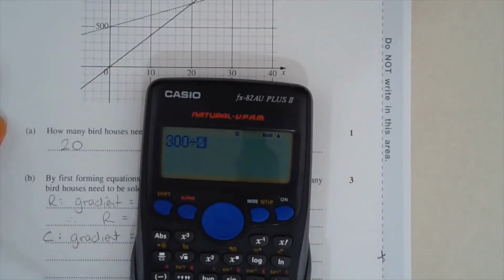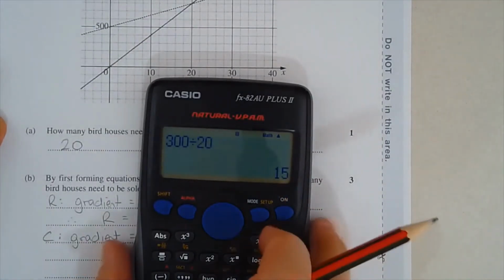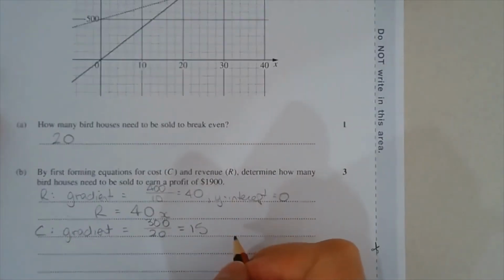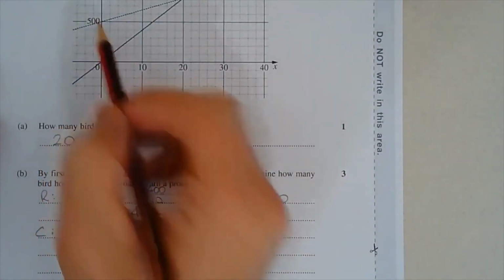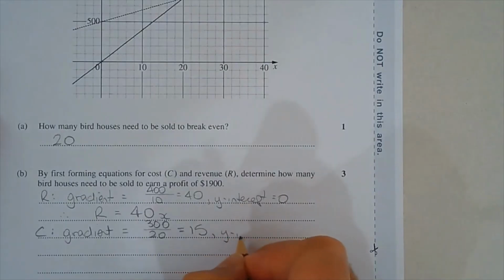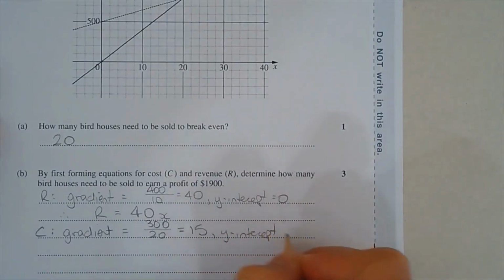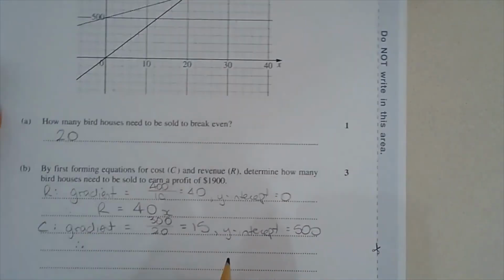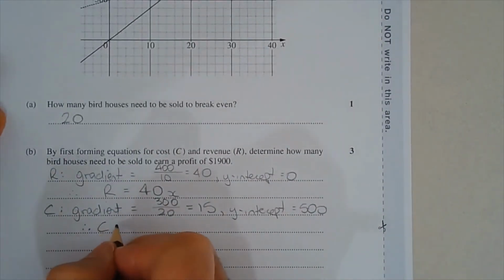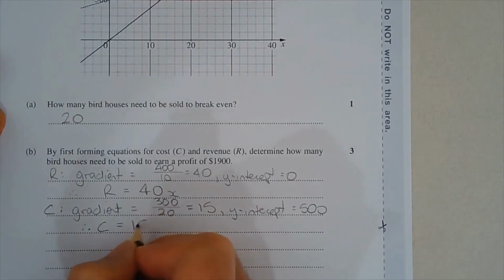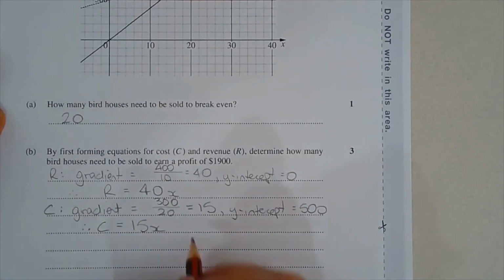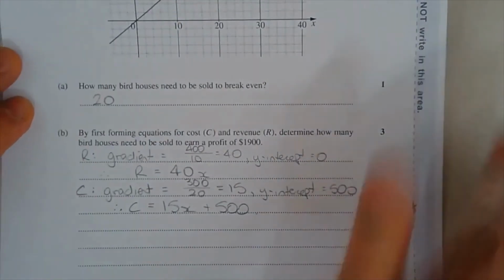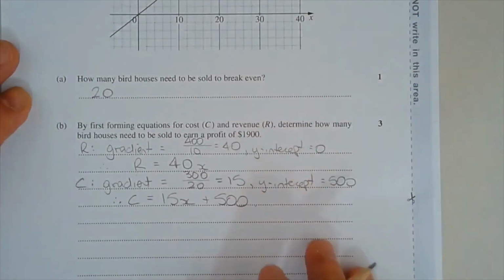300 divided by 20 should give us 15. And the y-intercept is here, 500. Therefore, cost C is equal to 15x, our gradient times x, plus 500. Now what we're going to do is form another equation and solve for x for the profit.